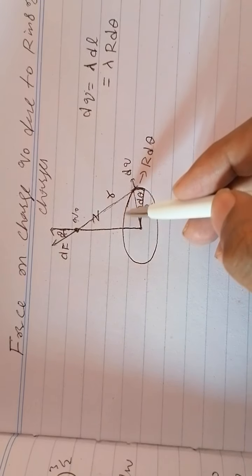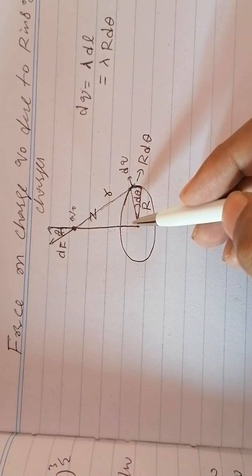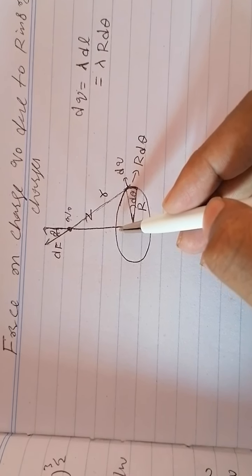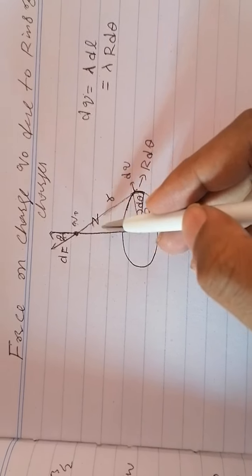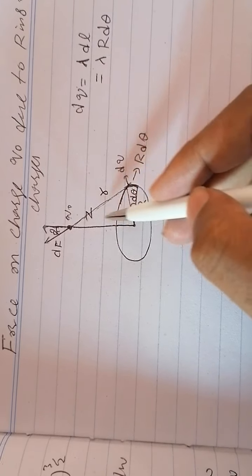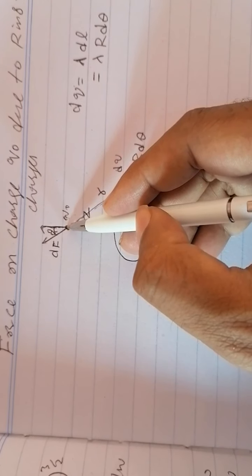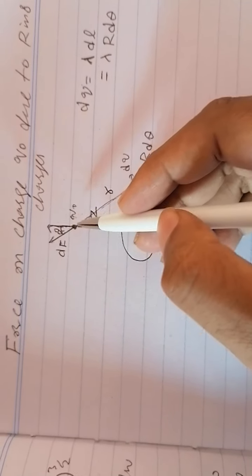So we were learning about the force on charge q naught due to the ring of charges. Whenever we have a ring of charges and we want to calculate the force at a distance z from the center of the ring, at this location a q naught is placed.